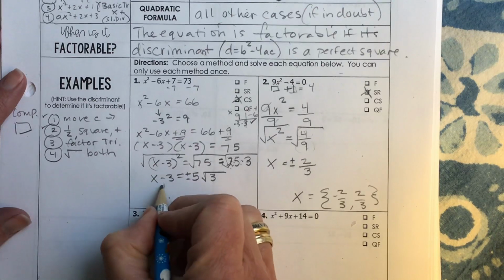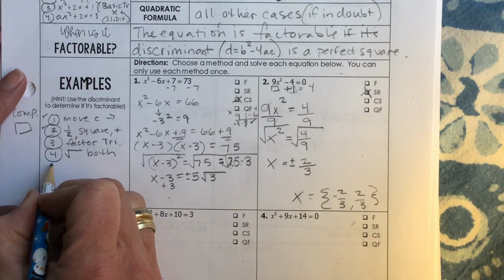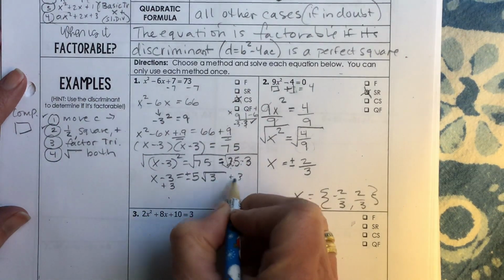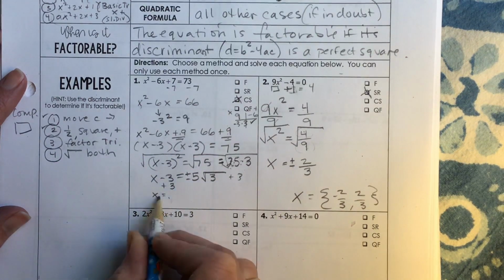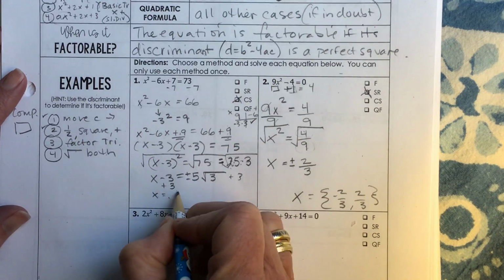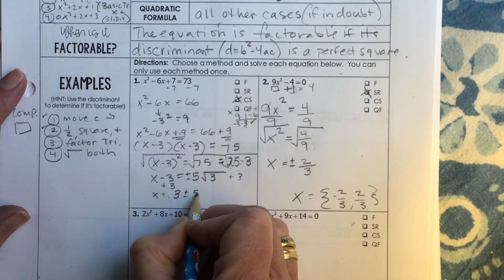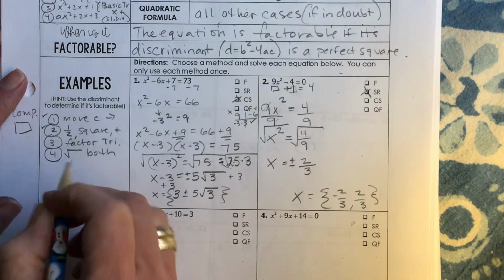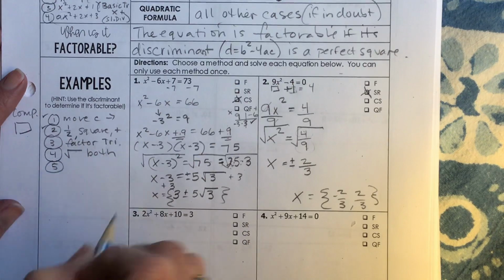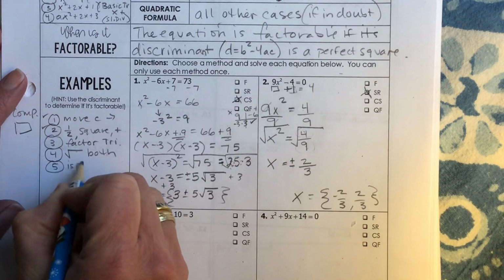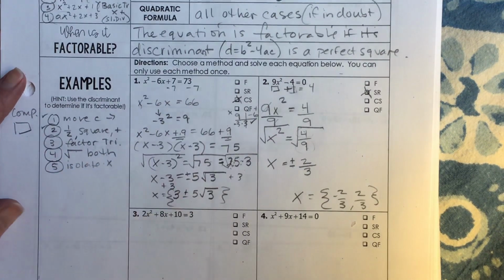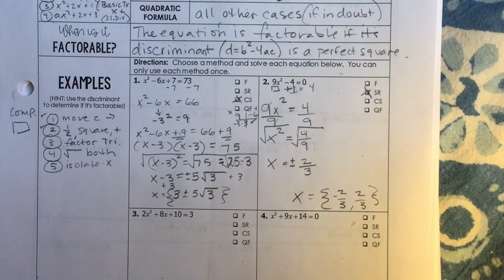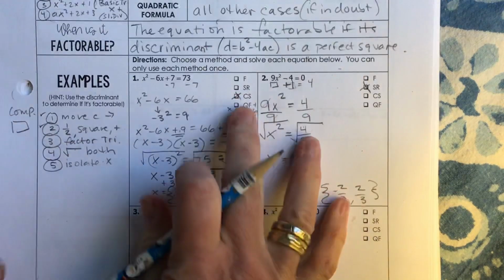And then I need to add my 3 to both sides because I want to isolate my x. So x now equals 3 plus or minus 5 square root 3. And that's my answer. So the fifth step here, you took the square root of both, and then you isolated your x. Okay. Now, am I still recording? Yes. Okay.